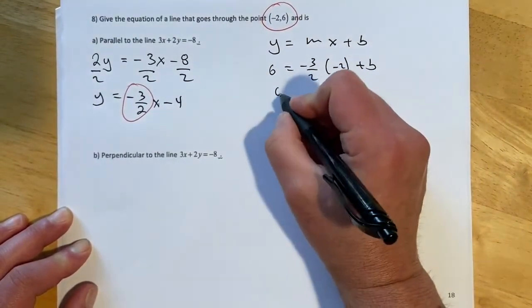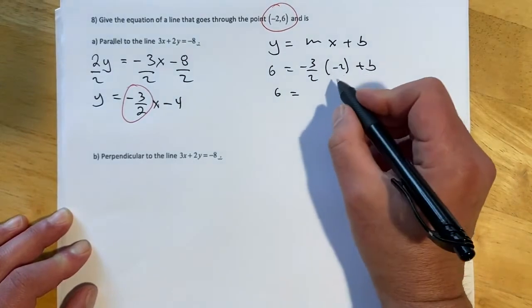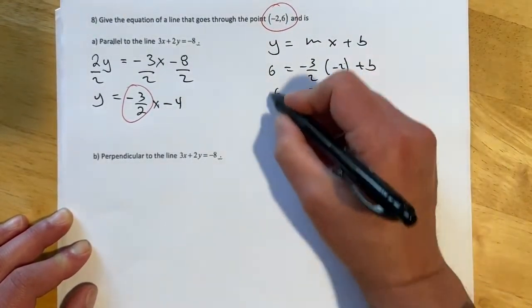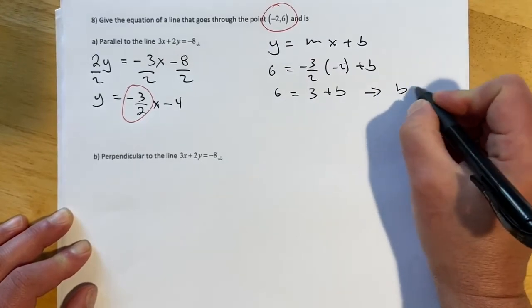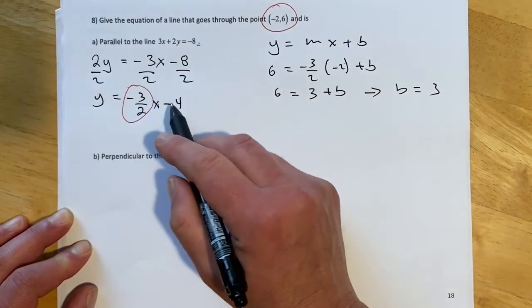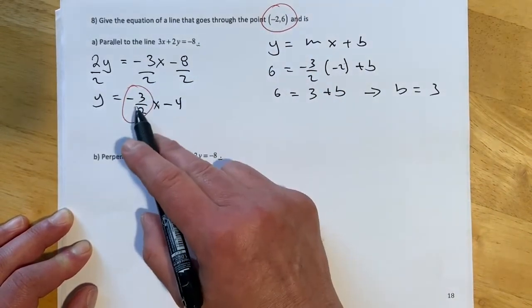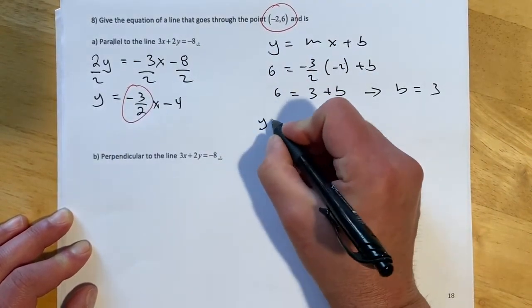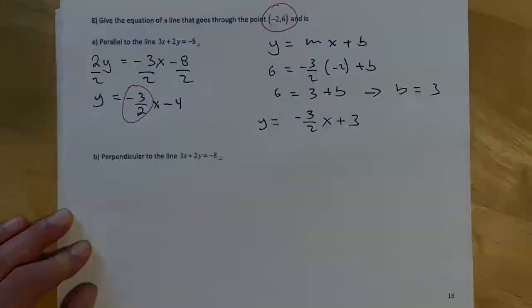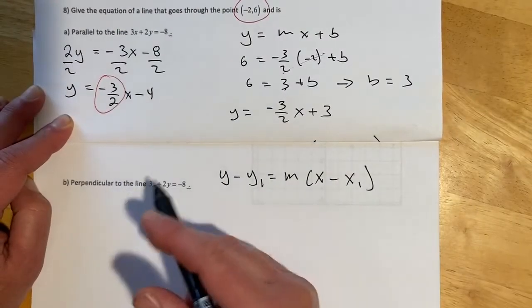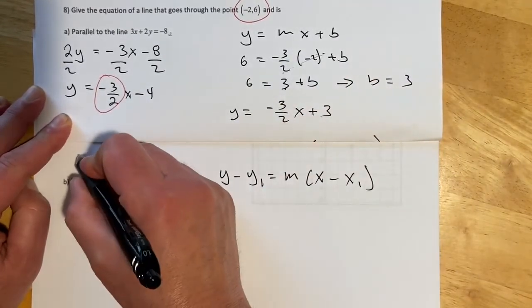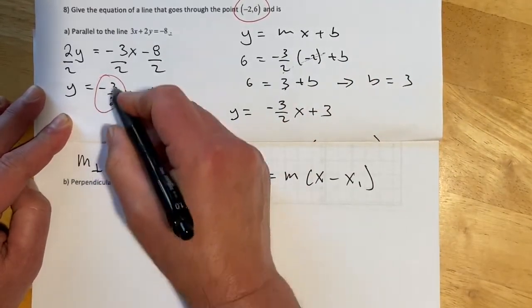Here the 2's would cancel, and the double negative becomes positive, so 6 equals 3 plus b. Subtracting that over, we have b equals 3. So the equation of the line through this point parallel to this line would be y equals -3/2 x plus 3.